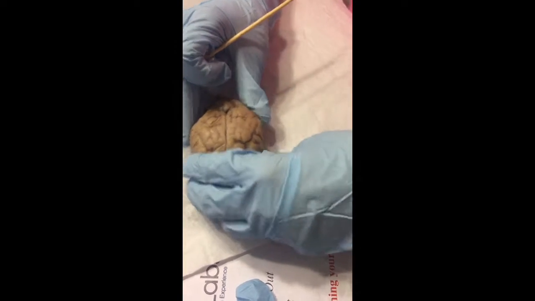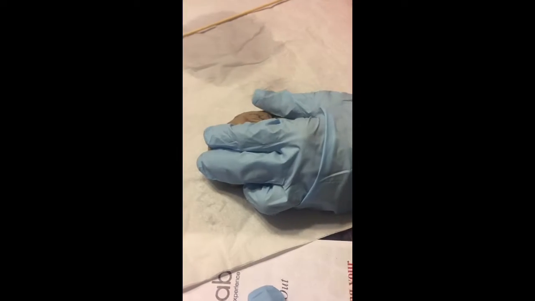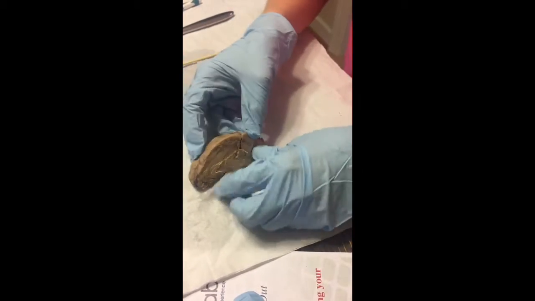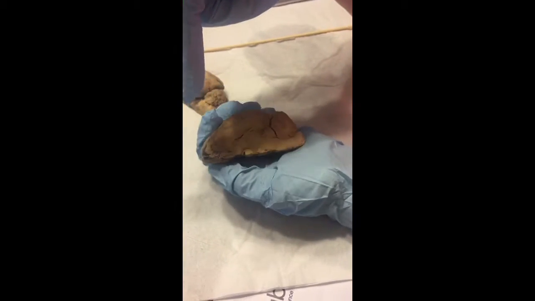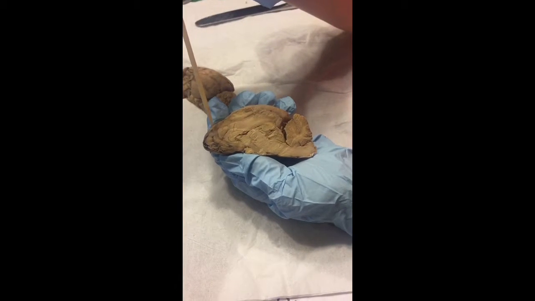Okay, next we're going to do the frontal lobe, after we cut down the middle. It's a perfect cut. Alright, so we're looking at a cross section here. The frontal lobe would be right here.